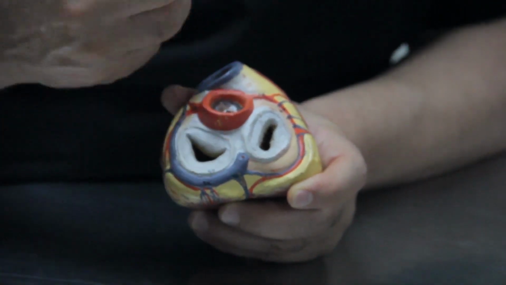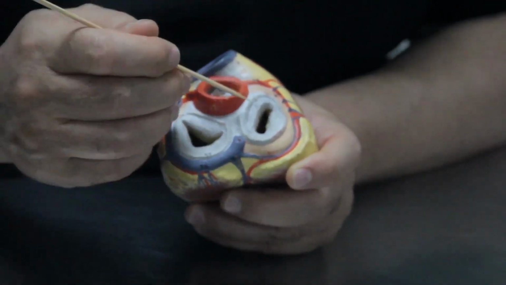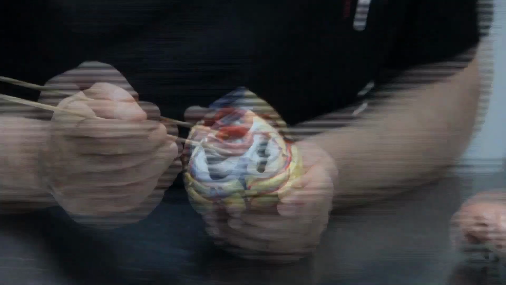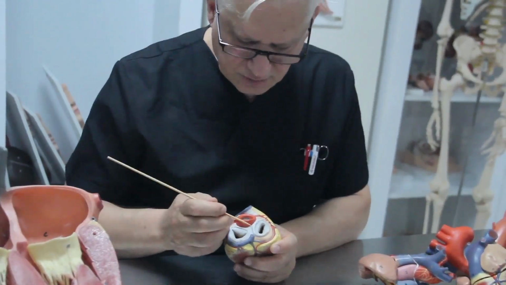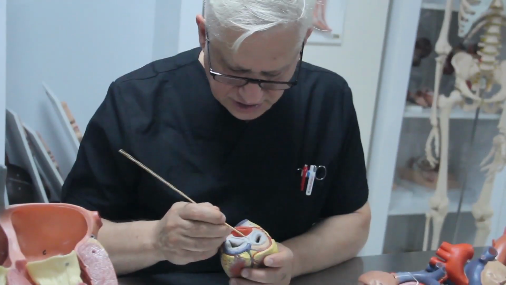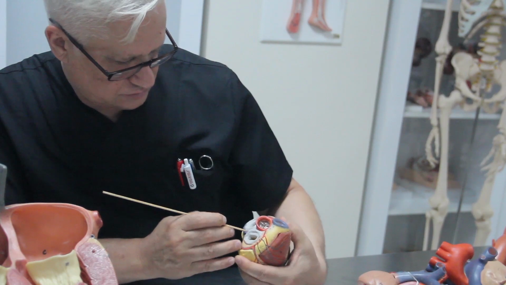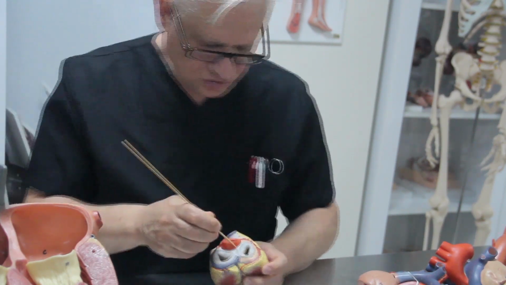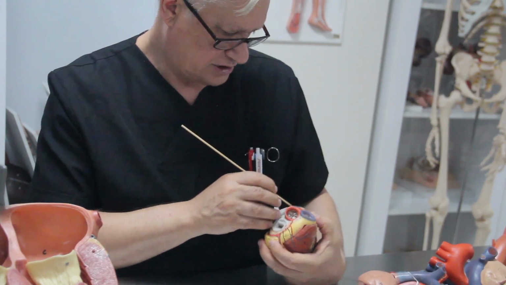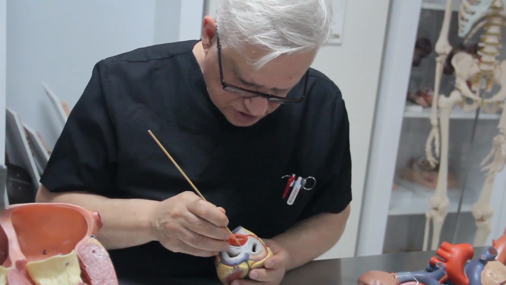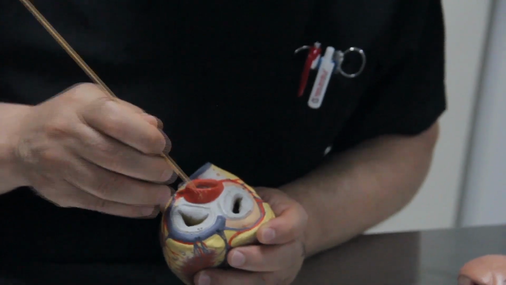So muscles originate and also insert to these fibrous rings. We have basically four fibrous rings: the right fibrous ring, the left fibrous ring, and then we have the fibrous trigones. This is the left trigone, and this is the right trigone. It's a triangular shape, that's why. Left trigone.